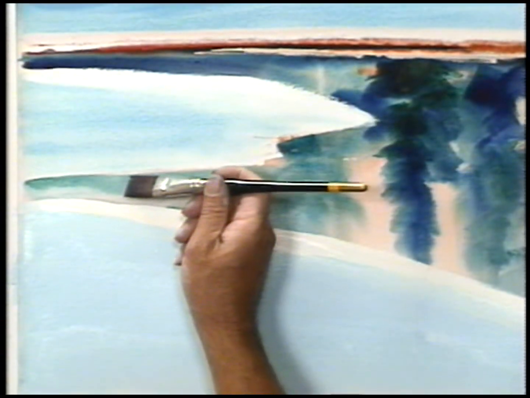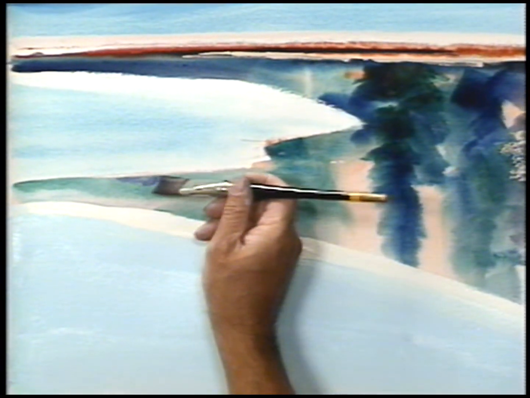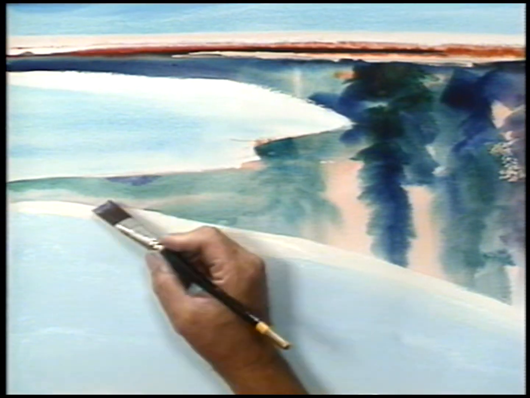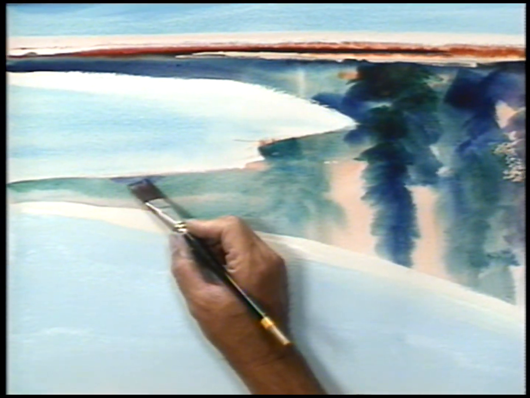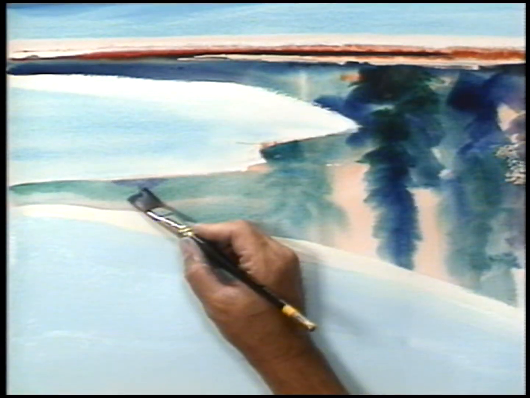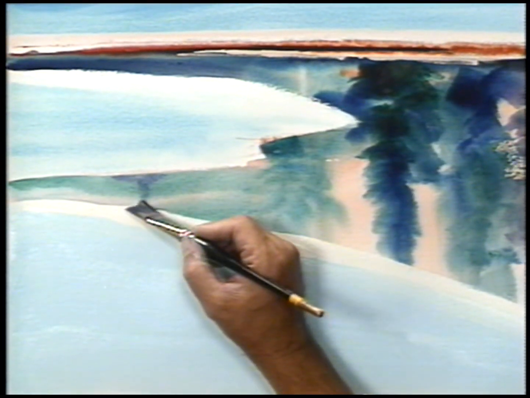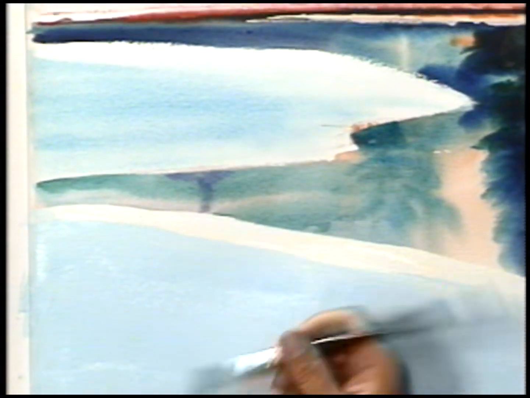Right here at this base, I'm going to come in with a bit of the triad mix, manganese blue and permanent violet, the red violet. And I just want to catch a bit of this reflection here.